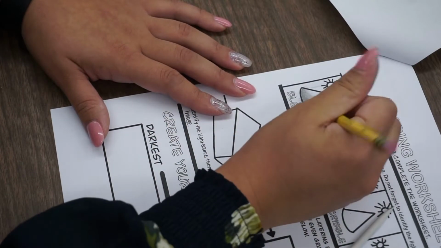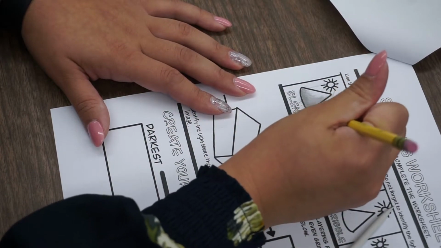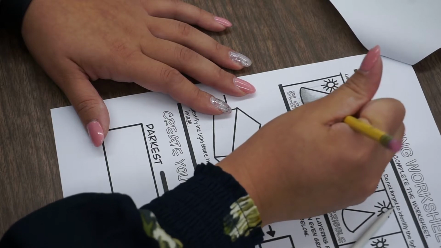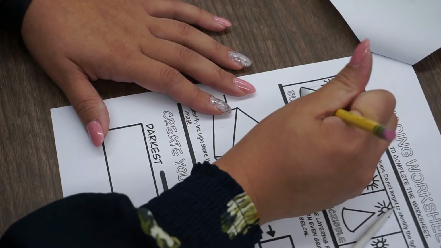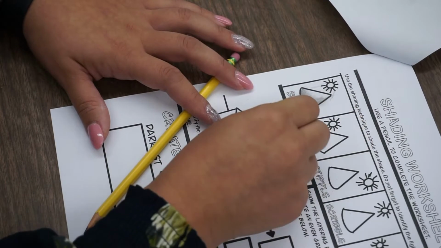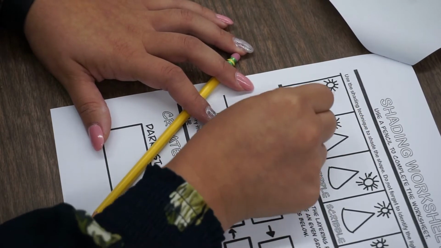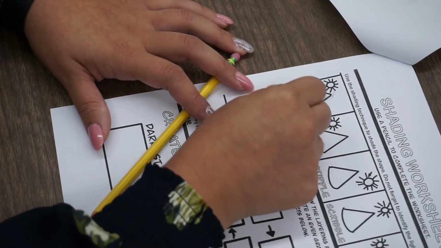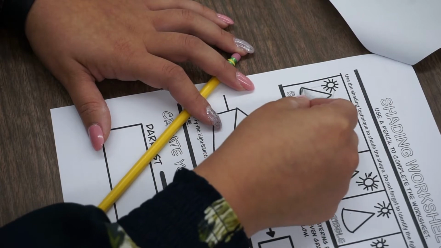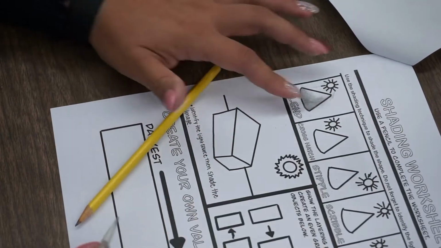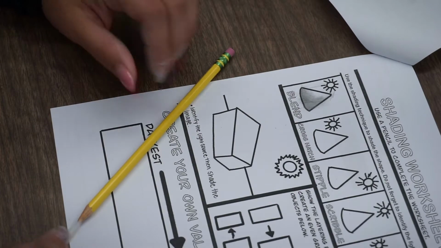Before I go to this box, I'm going to skip right down to the value scale. I know the value scale is at the bottom of this worksheet because we're practicing, but it does help you for the next page too that I'm going to do. So nice and blended. We're going to use this technique in our projects.